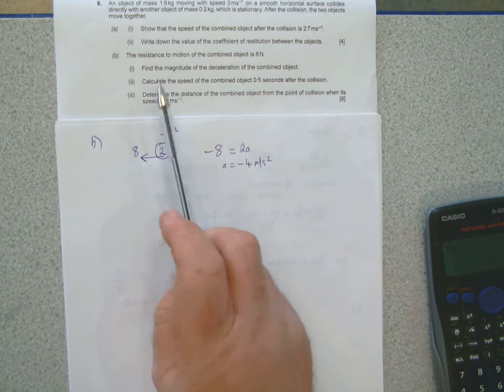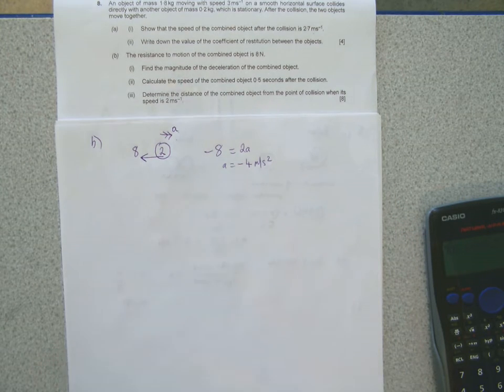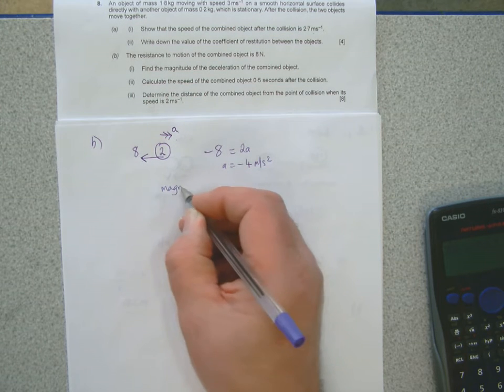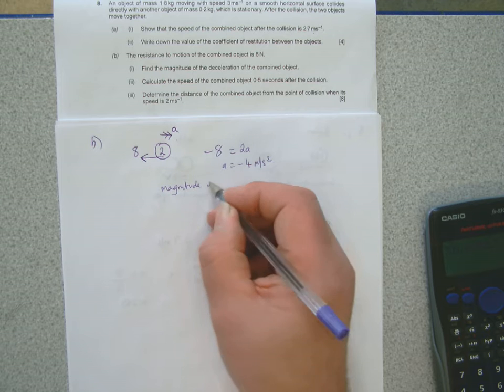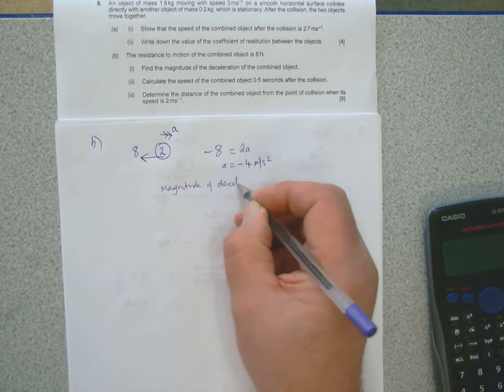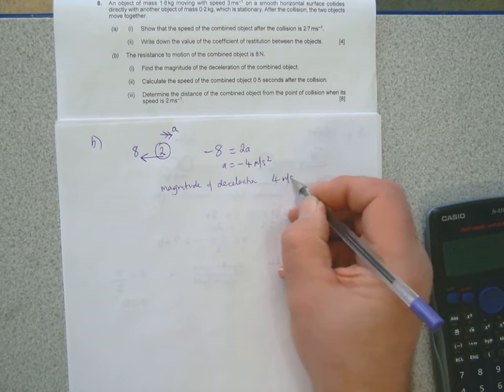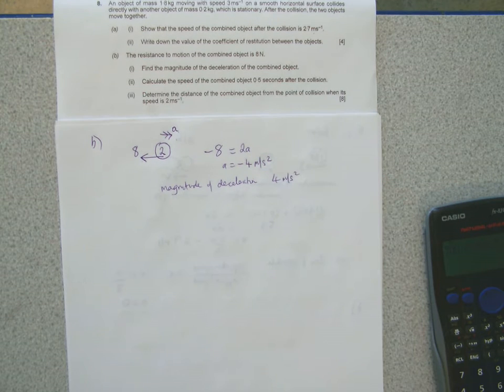Read the question, find the magnitude of the deceleration. So I now have to just take the positive value, so the magnitude of the deceleration is 4 meters per second squared. You can't have a negative magnitude. The minus sign is an indication of the direction.